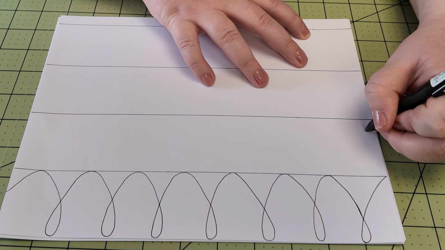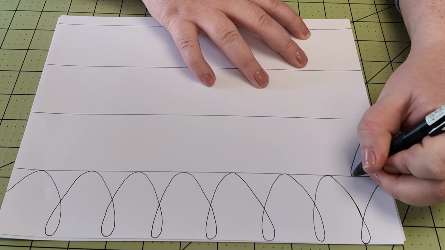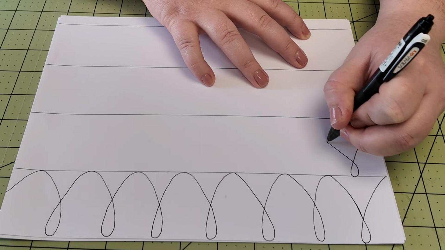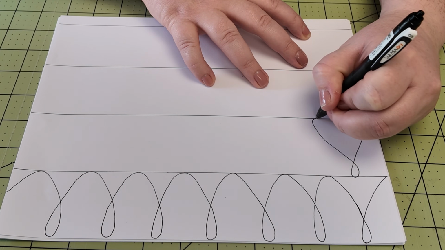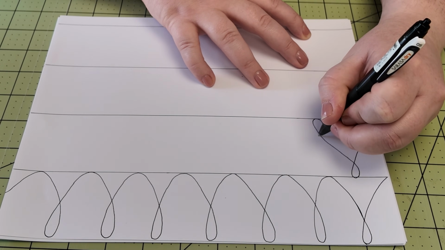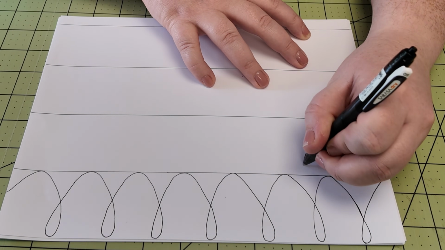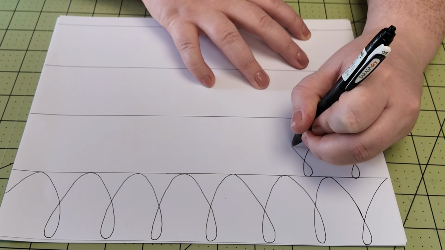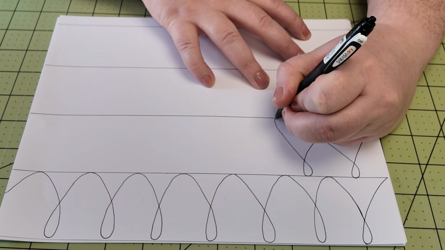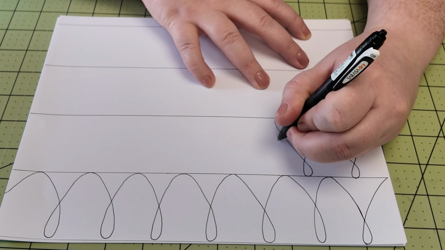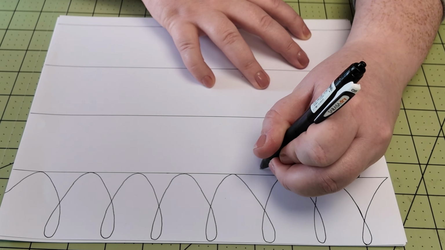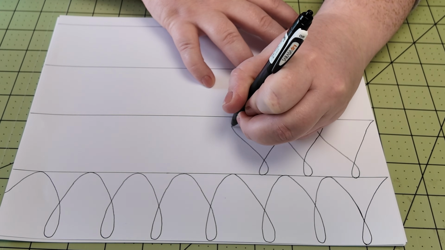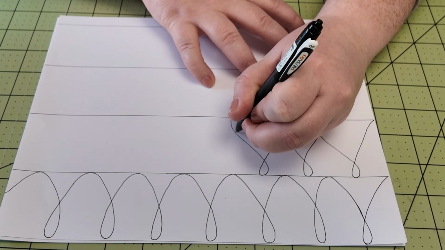And you're going to draw your loop up, and then you're going to come back down and do another loop, and then go up and make a loop, and then down and make a loop. And you're just going to keep repeating that process, trying to have your loops about the same distance apart.